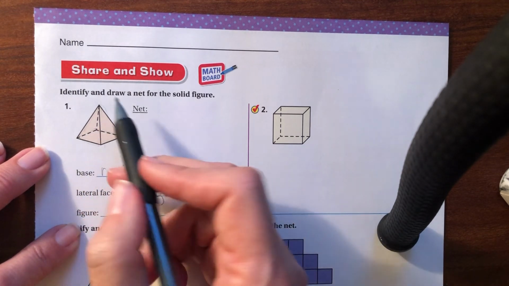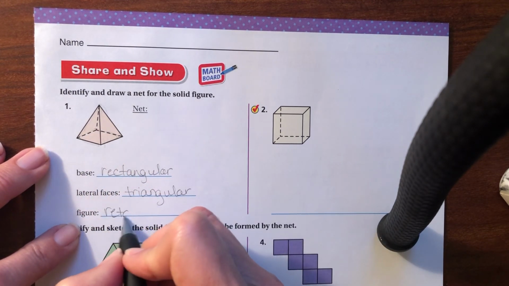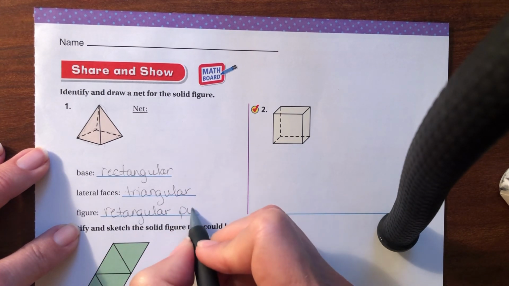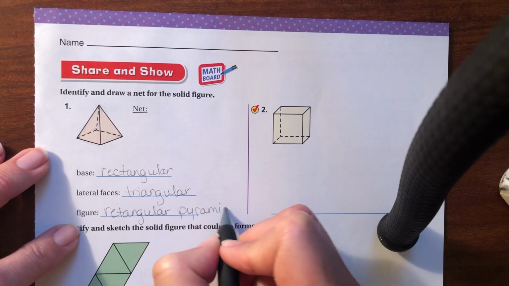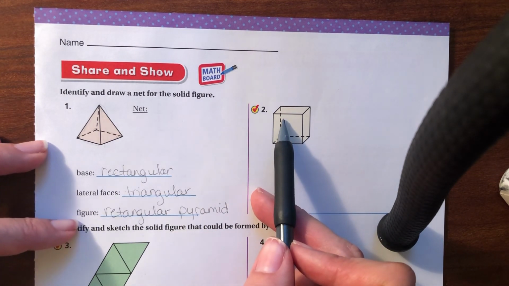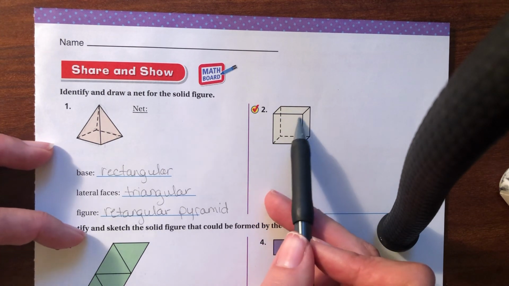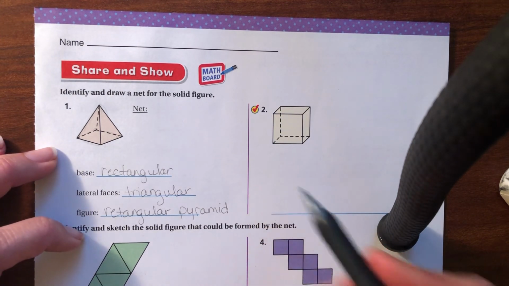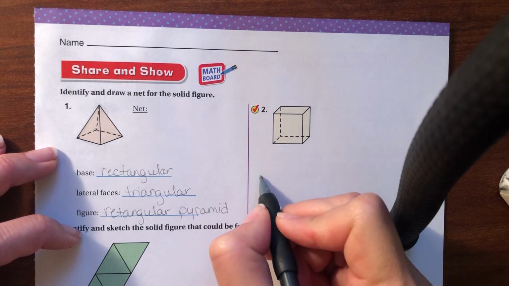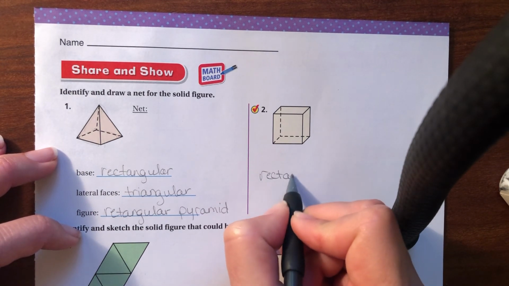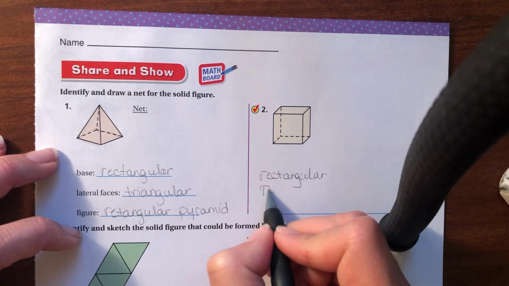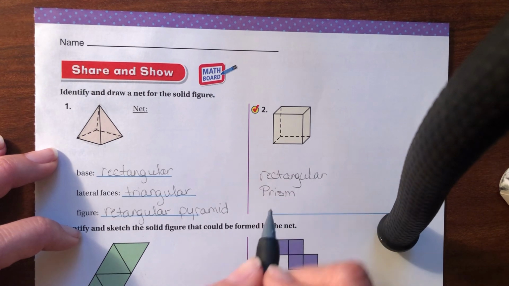So the figure is a rectangular pyramid because it only has 1 base instead of 2. This one would be, the bases are rectangular, the lateral faces are rectangular, therefore this would be a rectangular prism. And so on.